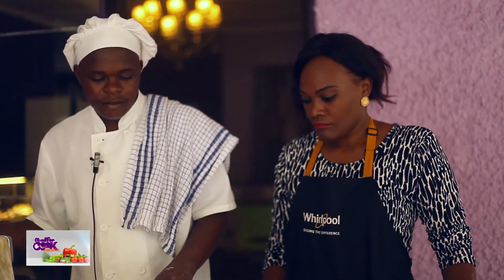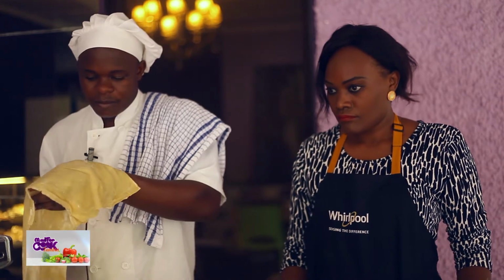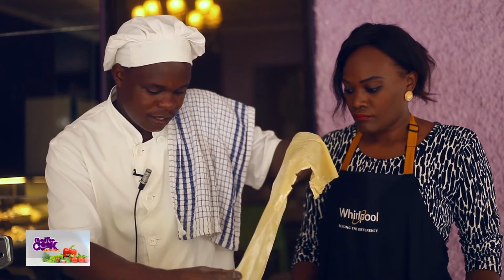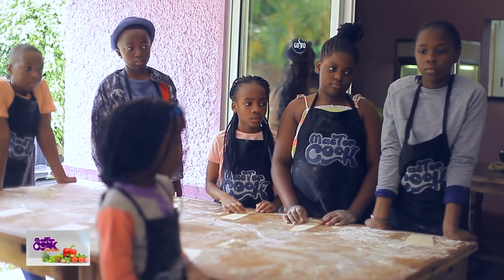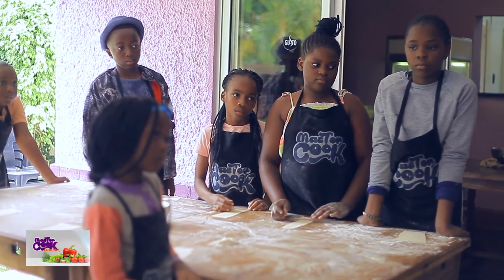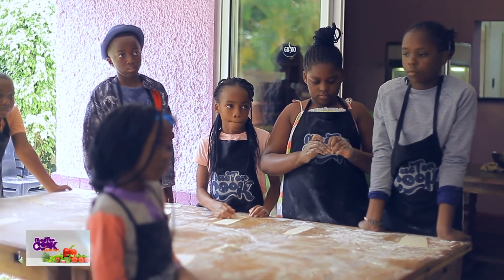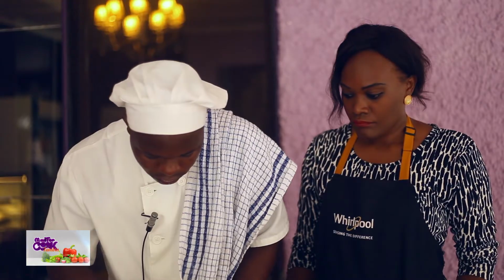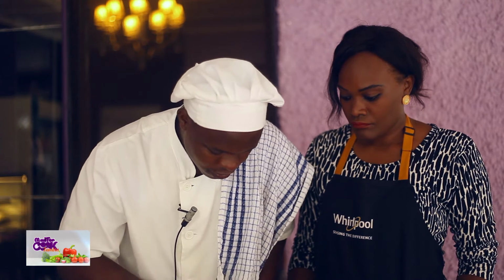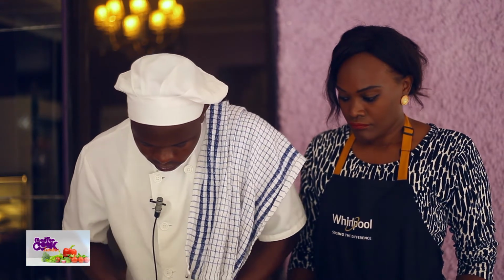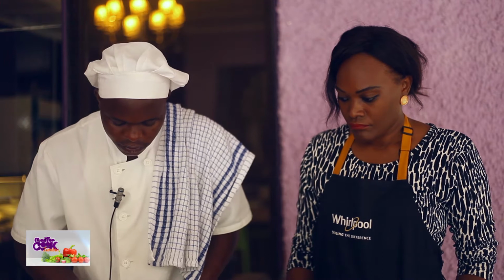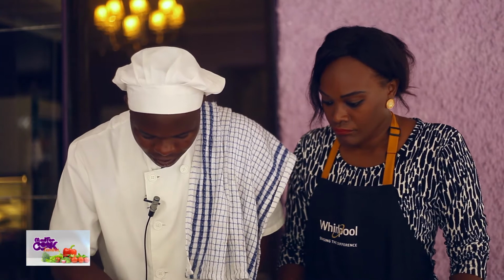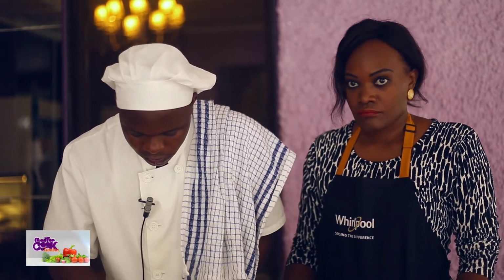So immediately when you have done, you need to close up the pasta on top to make it ravioli. Close nicely. So this we call ravioli. You need to cover around to make it a ravioli.